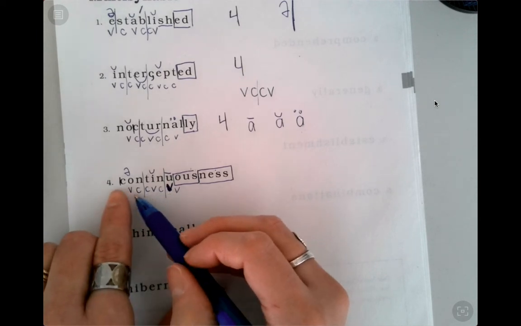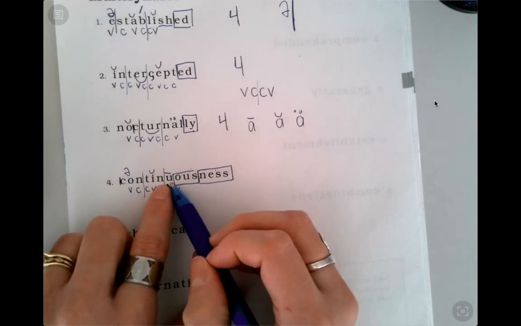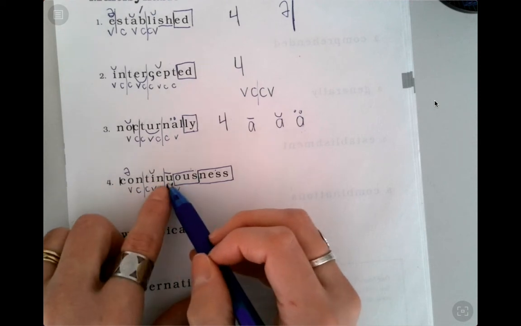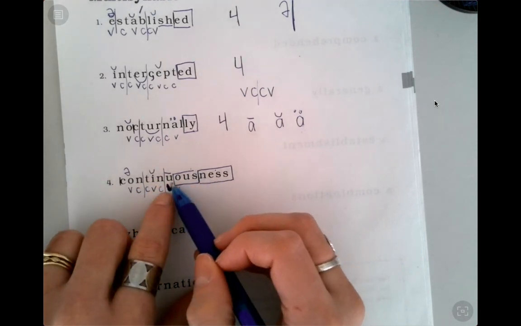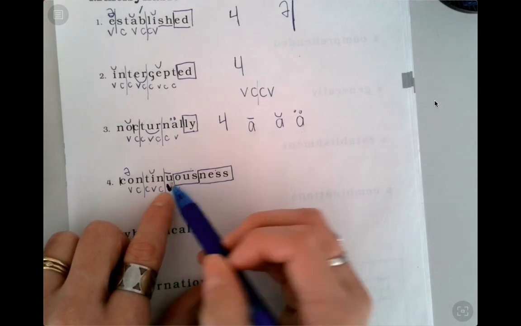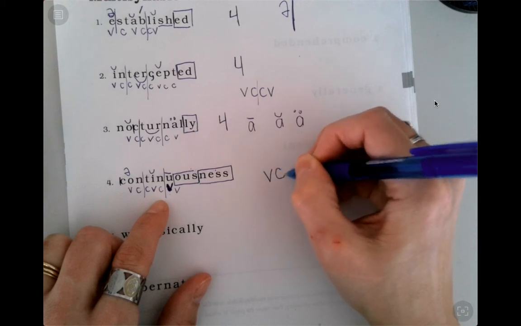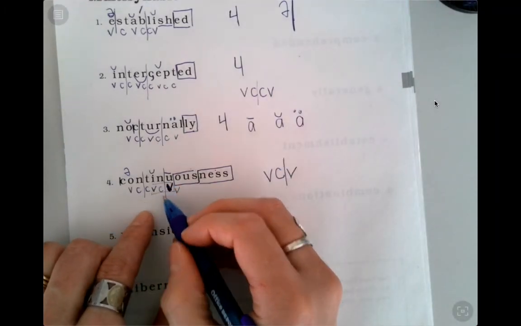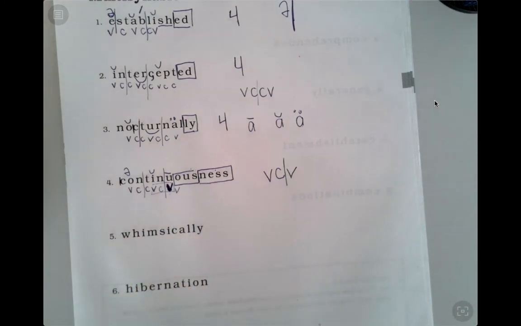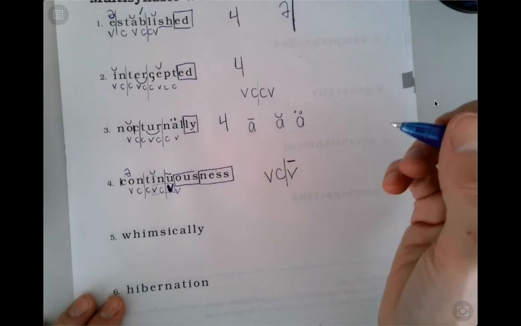Clap and say it. Continuousness. That U is all by itself. Did you hear it? Say it again. Continuousness. So that U is all by itself. Now let's think about why. So I've got vowel, consonant, vowel. I separated it right there, right? I'm looking at this part right there. Continue, continuousness. Okay? Now, this vowel is long, so it needs to be by itself.